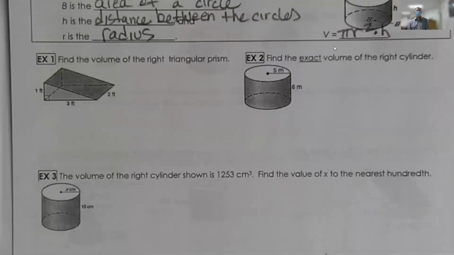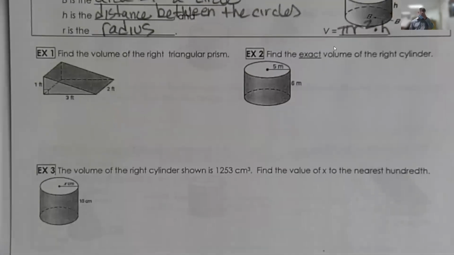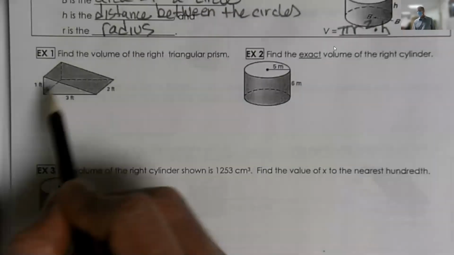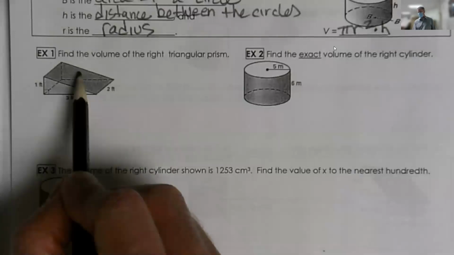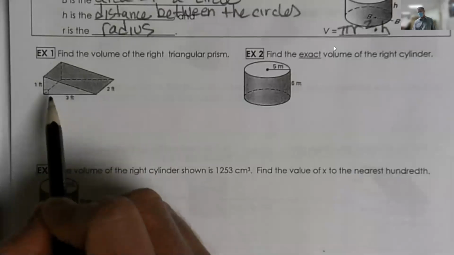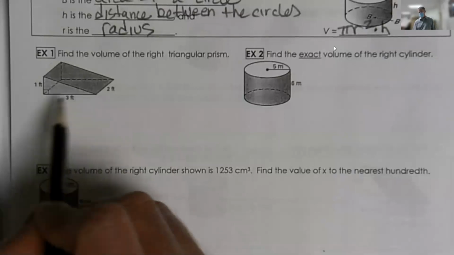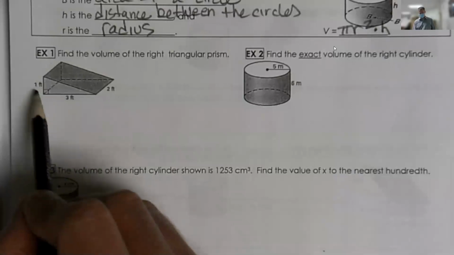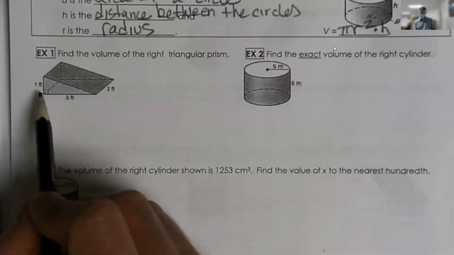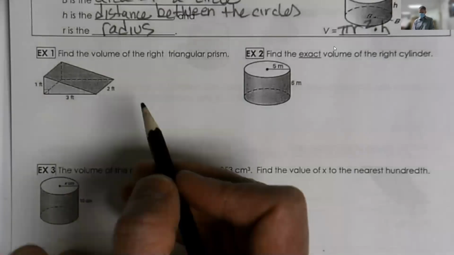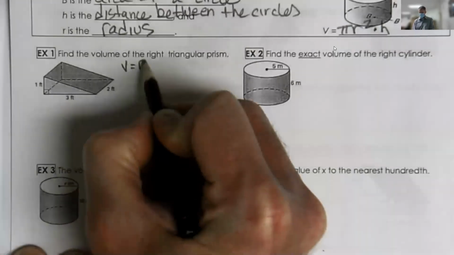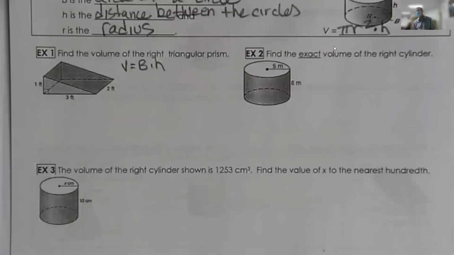Nice. All right, so with example number 1, remember, this here is considered a prism because you have rectangles for sides and you have 2 bases. The bases in this case are triangles. These triangles are relatively easy to calculate the area because we know 2 sides are perpendicular to each other. So we are going to say the volume equals the base times the height, because that's what it is for a prism.